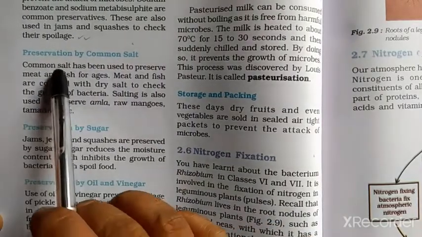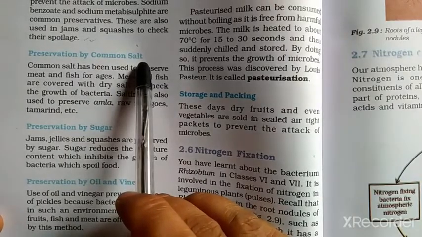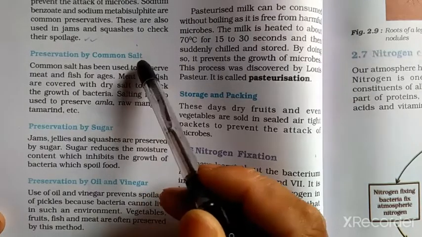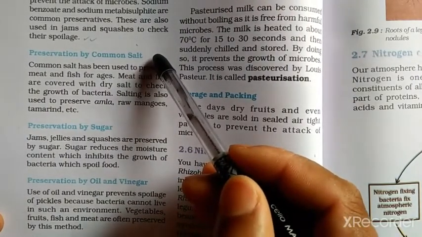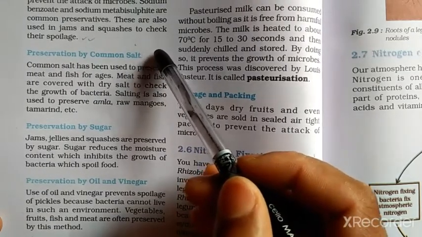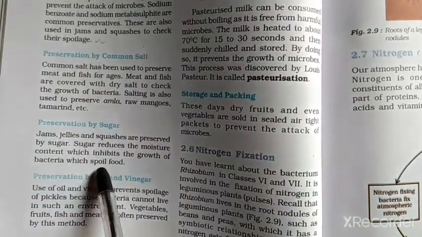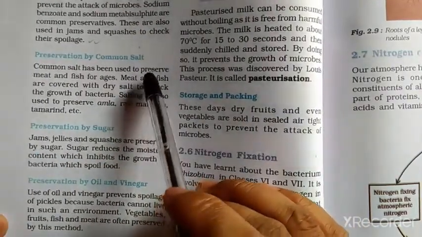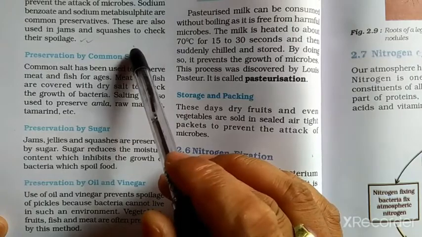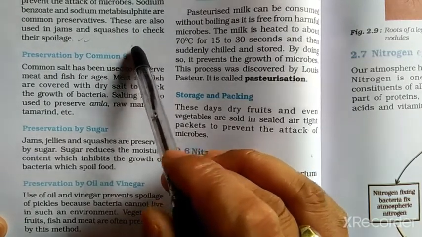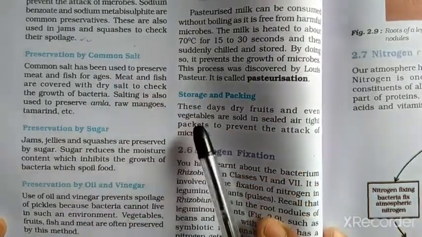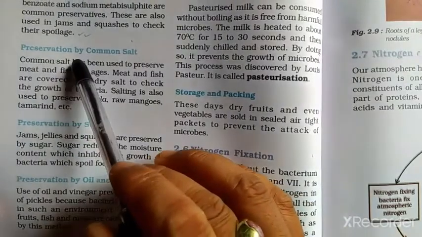Let's start from preservation by common salt. In the previous class, we studied some of the preservatives. Commonly used preservatives are salt and oil. Some preservatives like sodium benzoate and sodium metabisulfite are common preservatives also, and they are chemicals. Today, preservation by common salt.